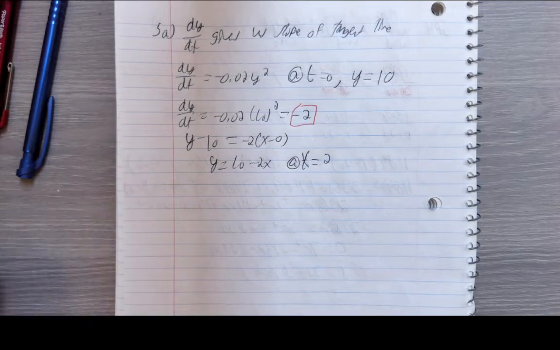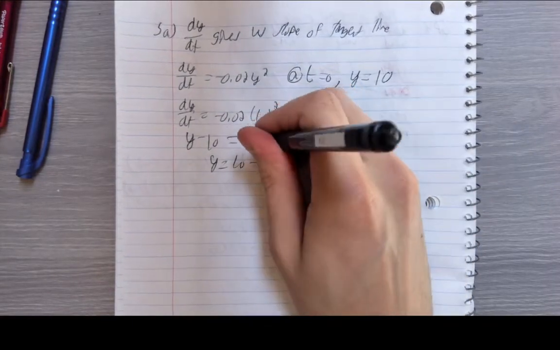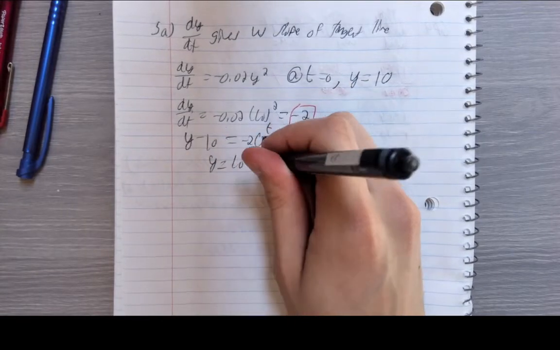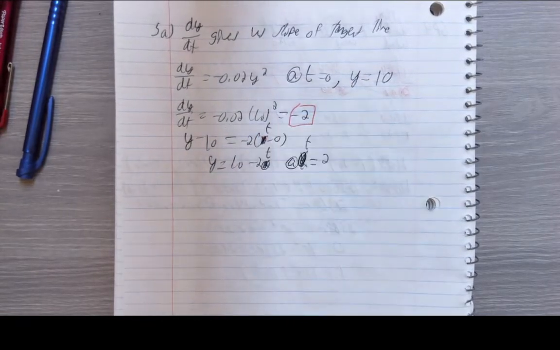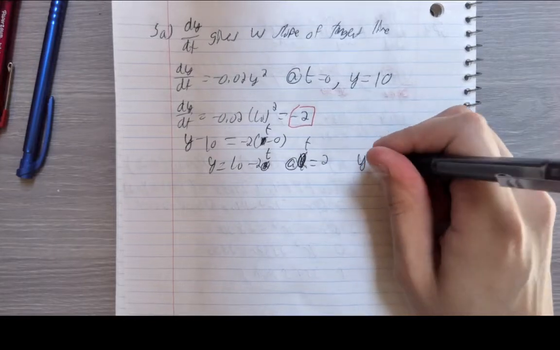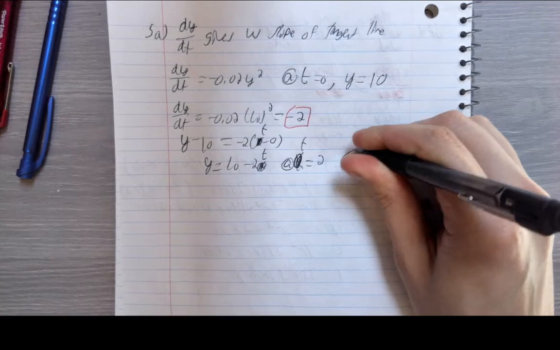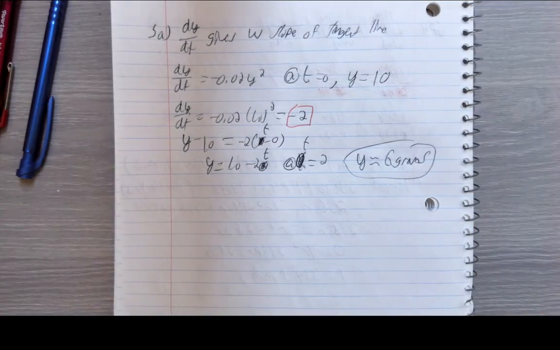because the question says to approximate the substance remaining at time t equals 2, which we can use as x. If you chose to use t, it's actually probably better. So let's actually do that instead. Instead of an x, let's make that t. Sorry about that. I like that better. So y minus 10 equals negative 2 times t. So y equals 10 minus 2t. At t equals 2, y is approximately 6 grams. So I would just plug in 2 into this. 10 minus 4 is 6.